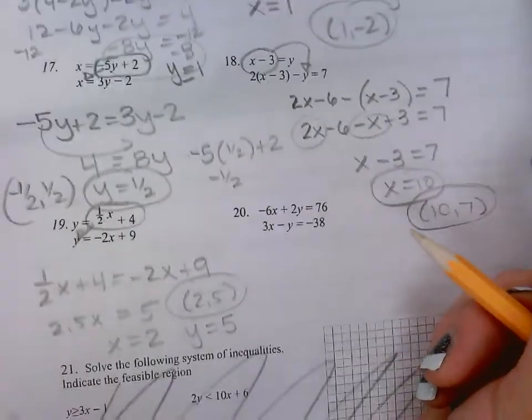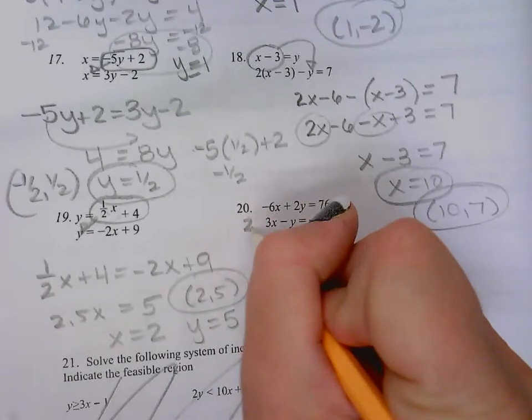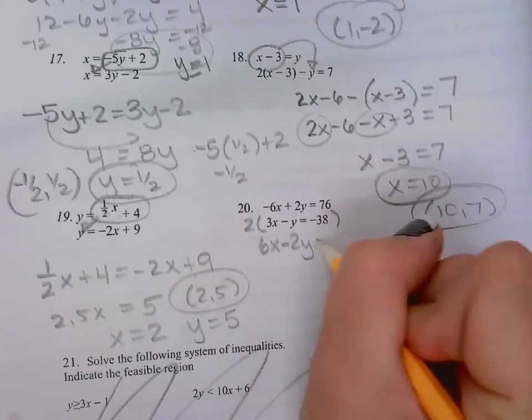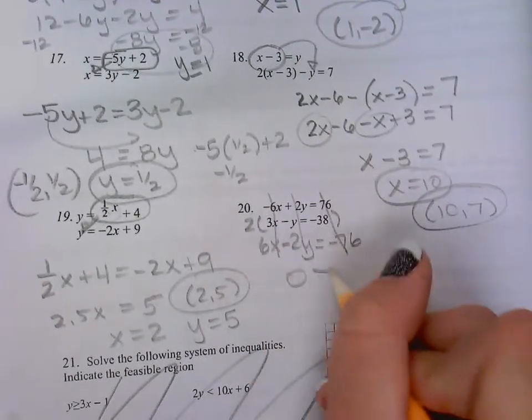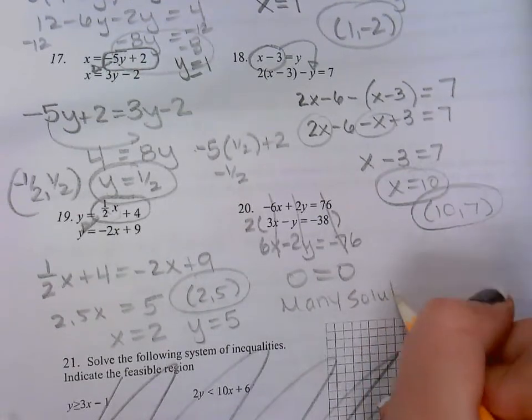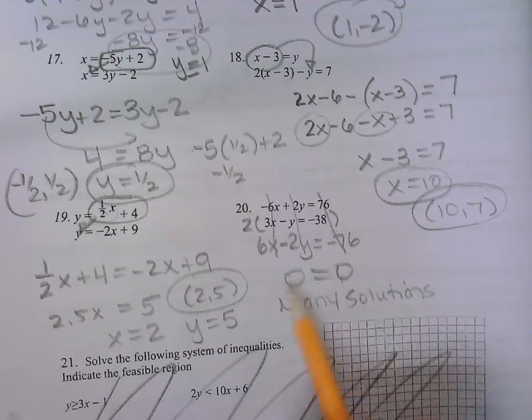And the last one looks like it's set up for elimination. When I multiply the bottom row by 2, 6x minus 2y equals negative 76. Everything goes away. If 0 is equal to 0, the answer is many solutions. If it had said 0 equals 7 or something false, it would have been no solution.